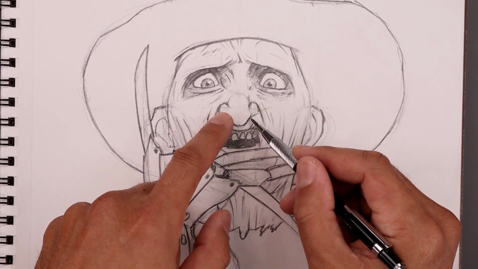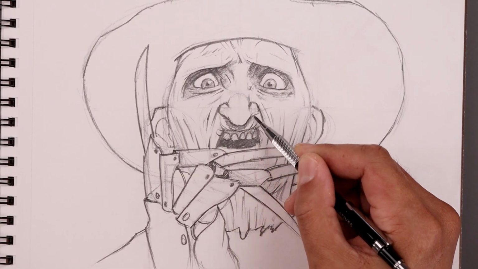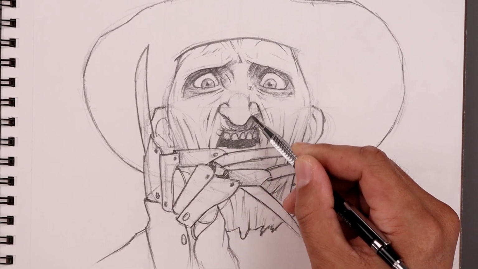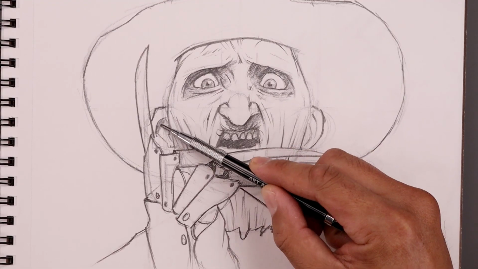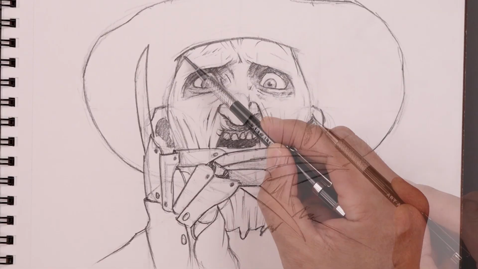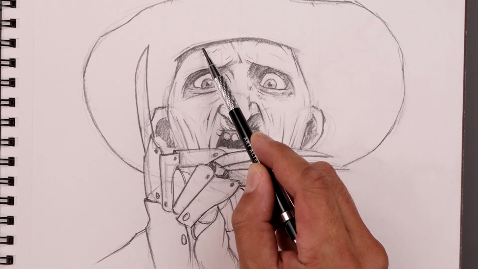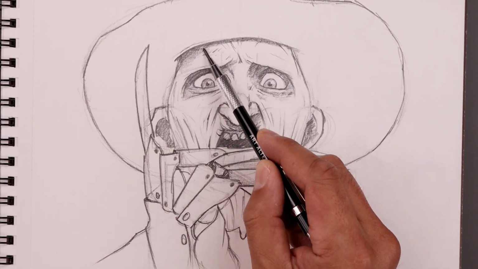And then the nose is going to cast a shadow on top of the lip area. Just going to pull that down and over towards the right. Just going to darken up the inside of the ears. And then the hat's going to cast a shadow on top of the forehead. So we'll darken up the top and then fade that down.